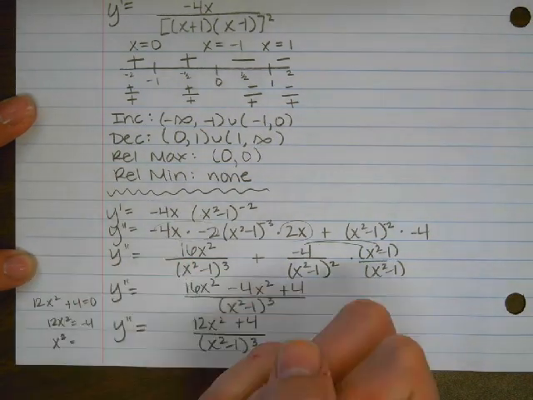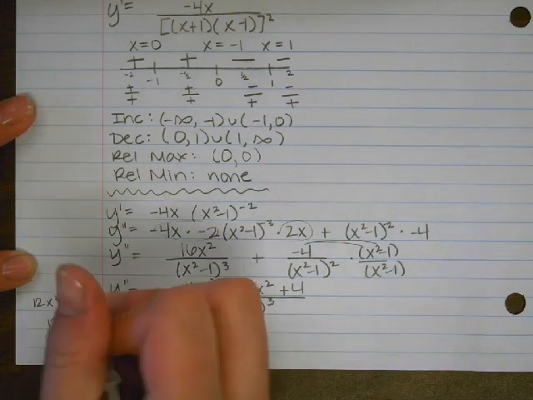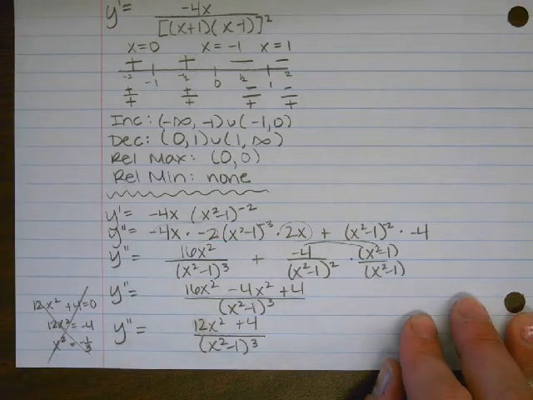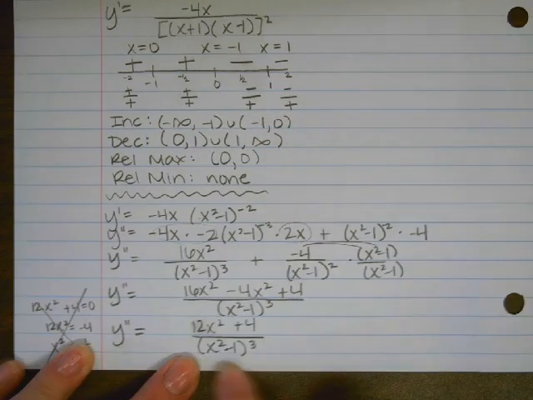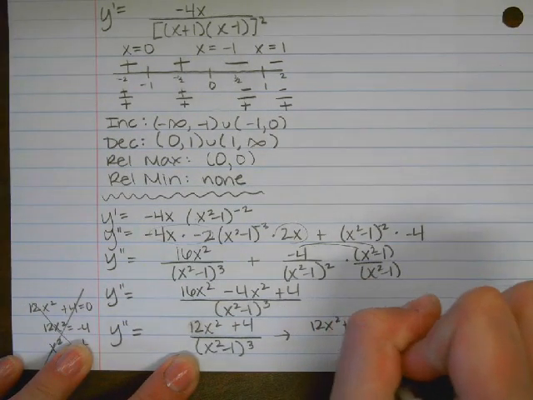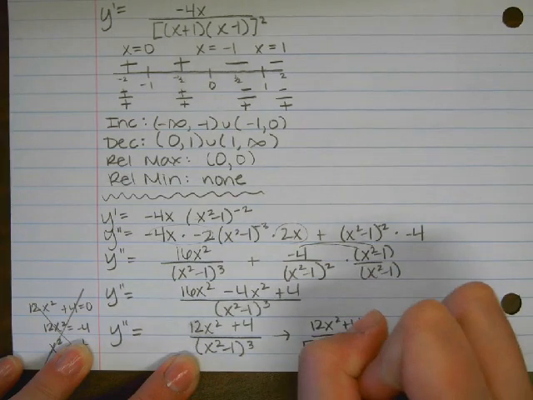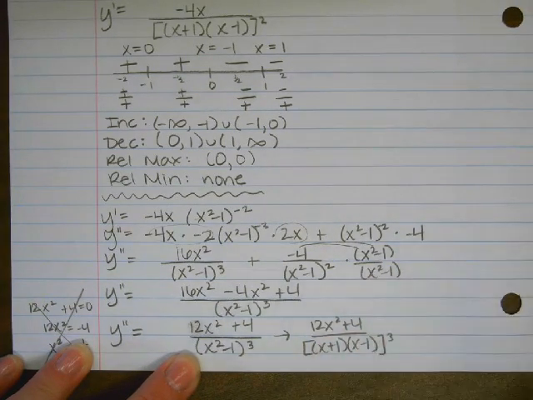X squared equals negative 4 over 12, which is negative 1/3. And then I'd be square rooting a negative. And so the top is never going to equal 0. So that means our critical numbers are only from the bottom. And we've looked at this already, and we know that the bottom factors to be difference of squares. So this would be x plus 1 and x minus 1 to the third power.